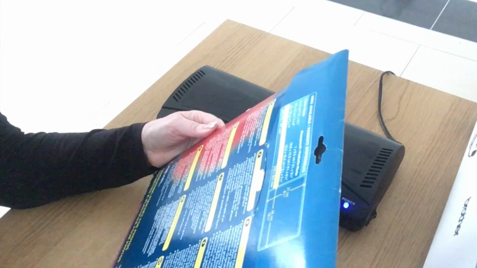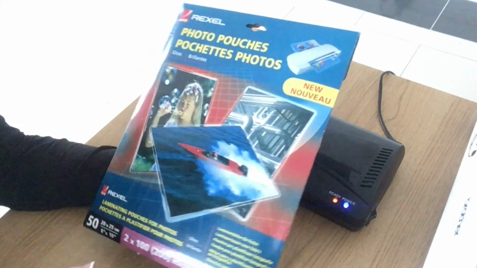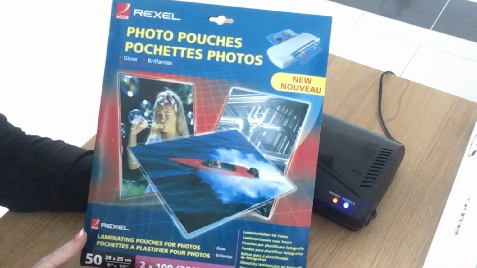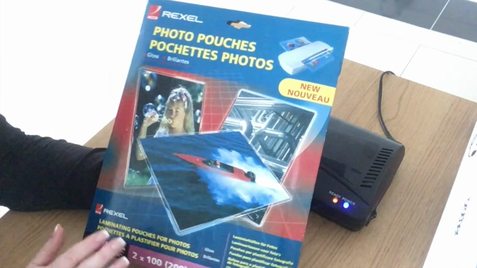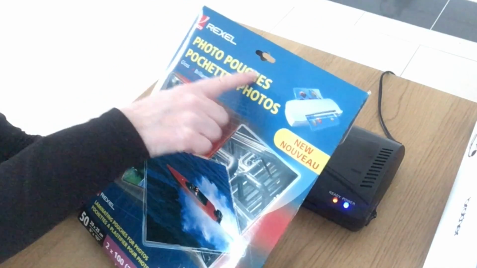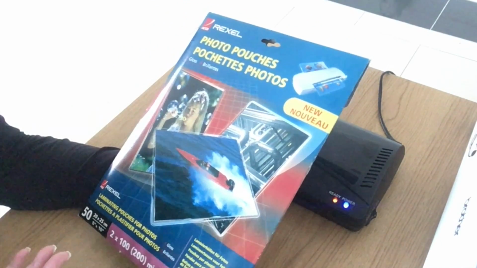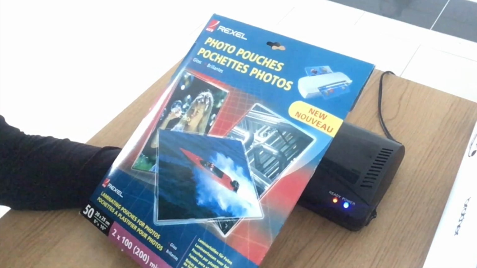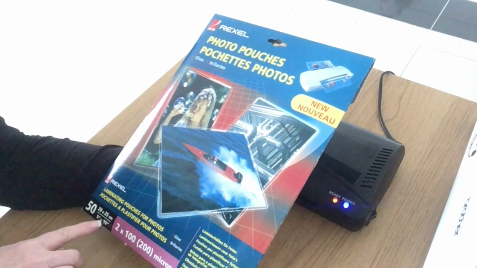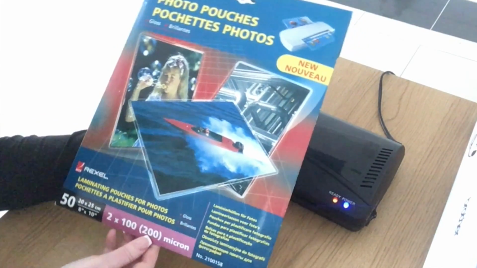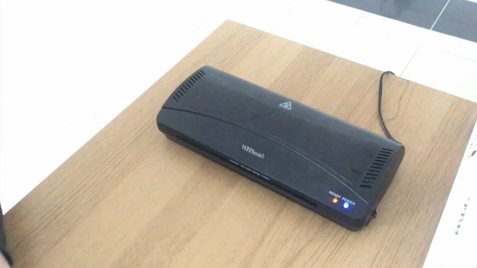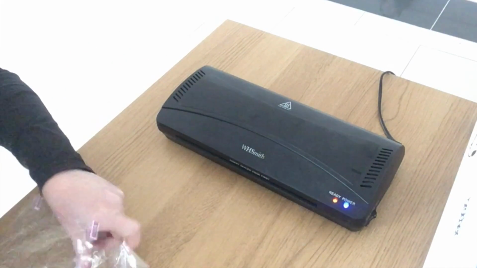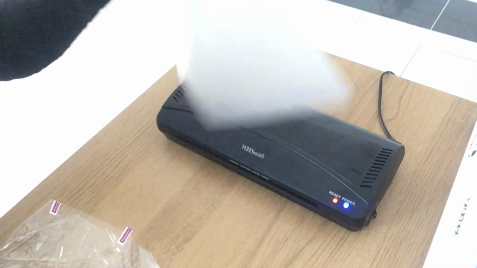I honestly don't know where I got them from, but I would think it would probably be somewhere like, if you're in the UK, maybe WH Smith's or Staples, something like that. I honestly can't remember. It says photo pouches gloss, but for me it doesn't really matter because I'm not going to be using them to laminate photographs. And they're 8 by 10 and they're 200 micron. Not quite sure what all that means, to be honest, but it worked last time, so I'm hoping it'll work this time. So I'm just going to grab one of the pouches.